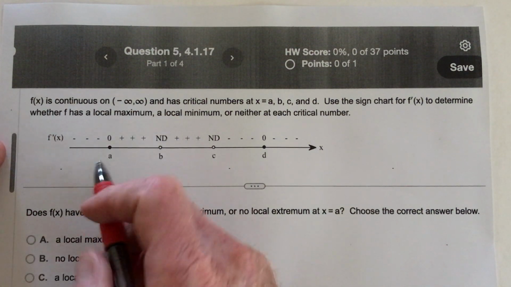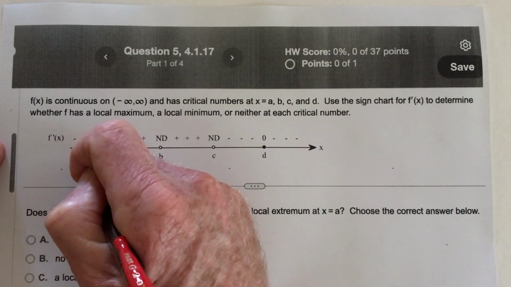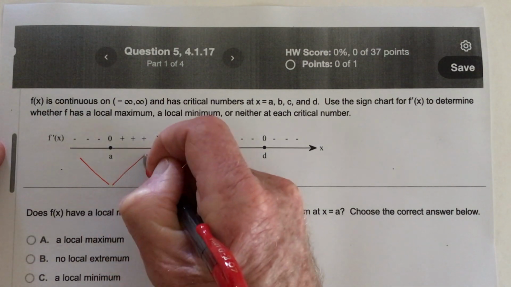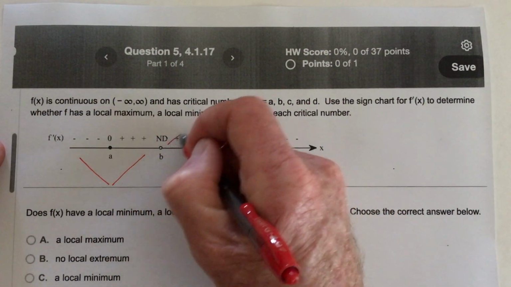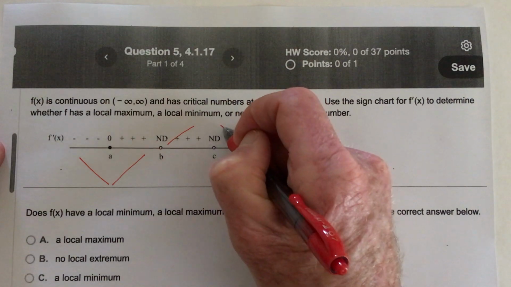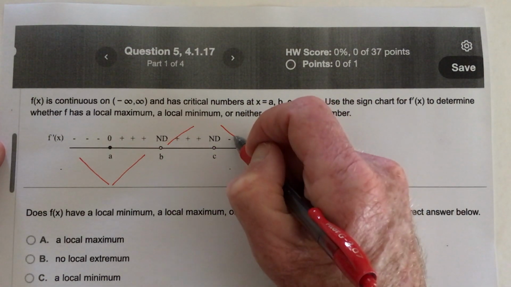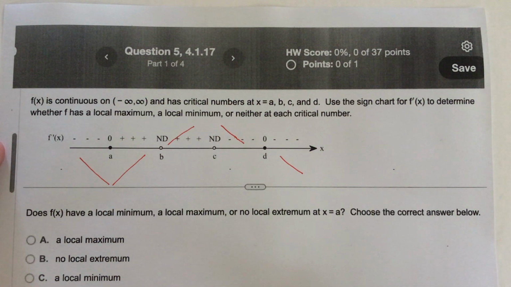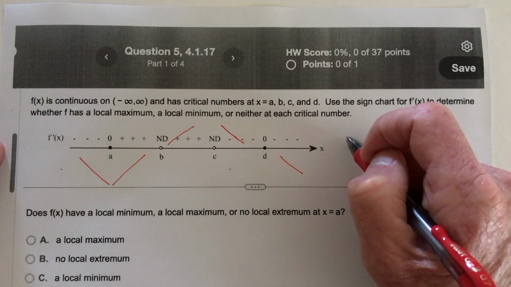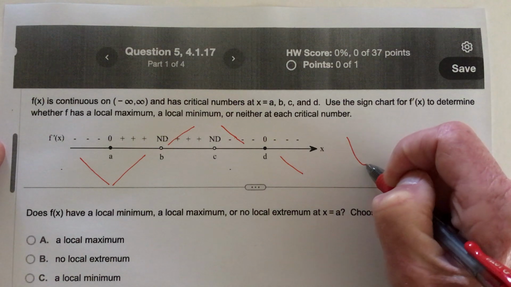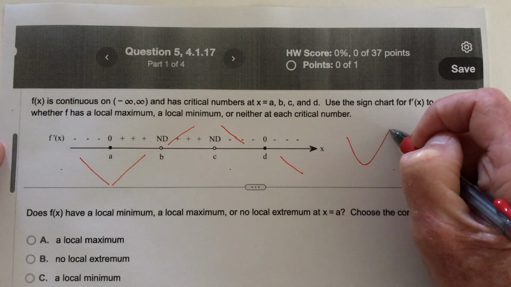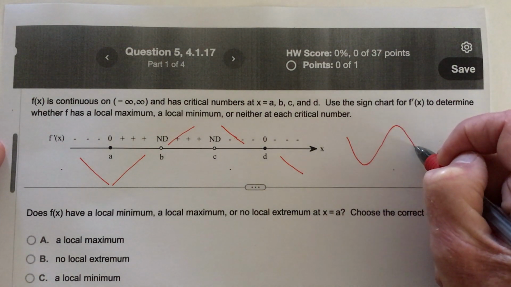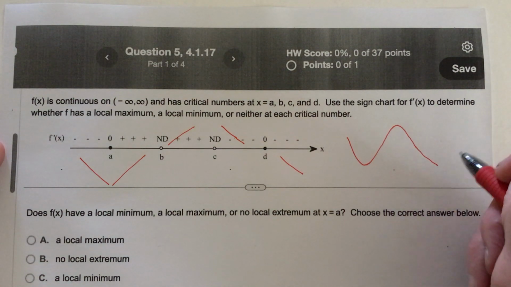So basically this means negative slope, so it's going down, and then it's going up, and then it's going up, and then it's going down, and then it's going down. So that's the general shape of it. So something like down, up, down, and then down.